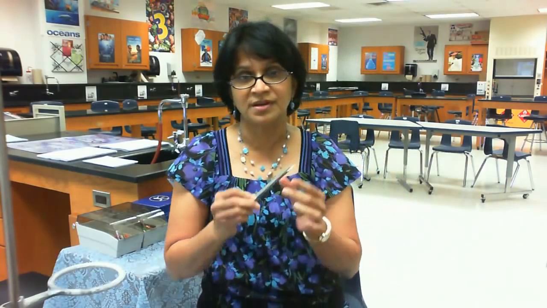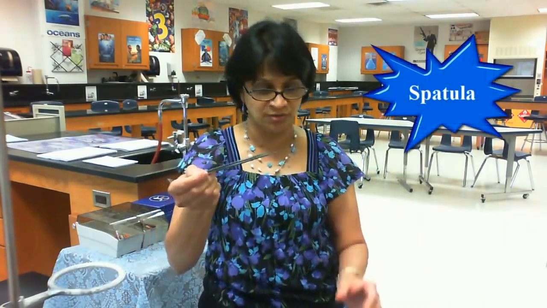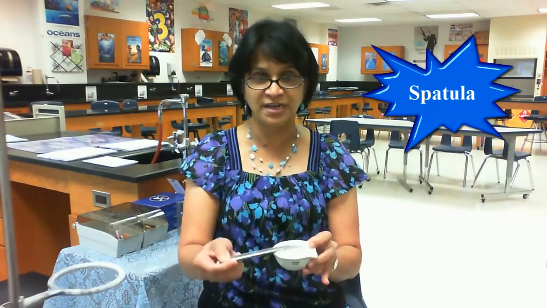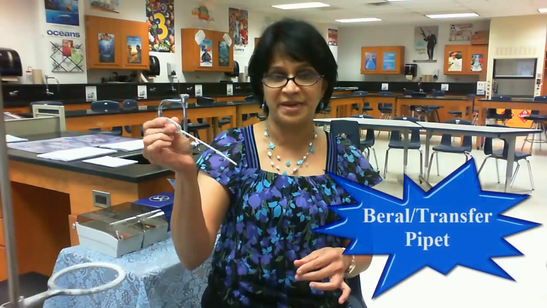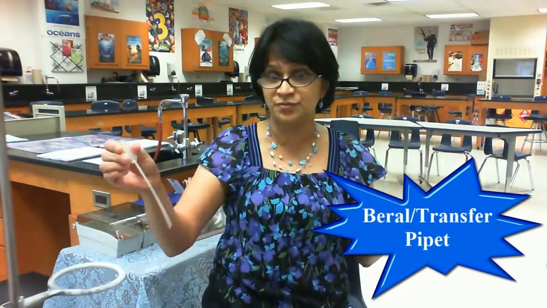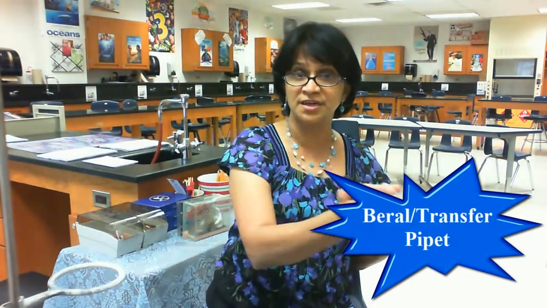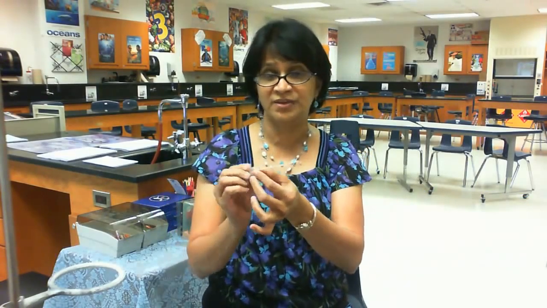Then we have a spatula. A spatula is used for measuring or transferring some solid material. If we have to transfer some liquid, what we have is a beral pipette or transfer pipette. We use it to transfer from one container to another container. There is no measurement on that. We can just consider the drops for that.